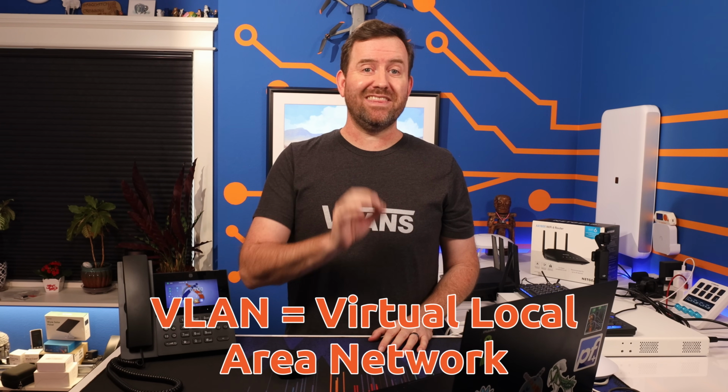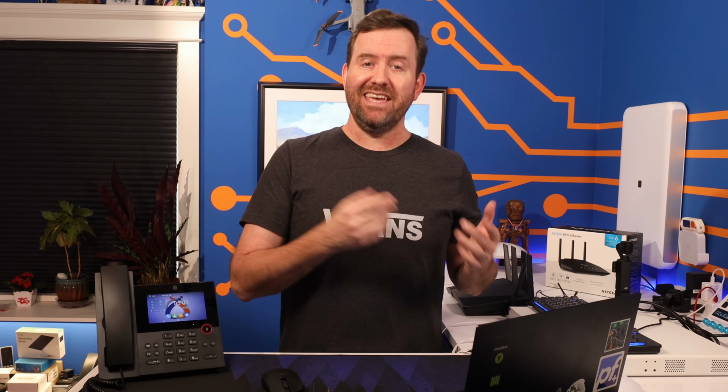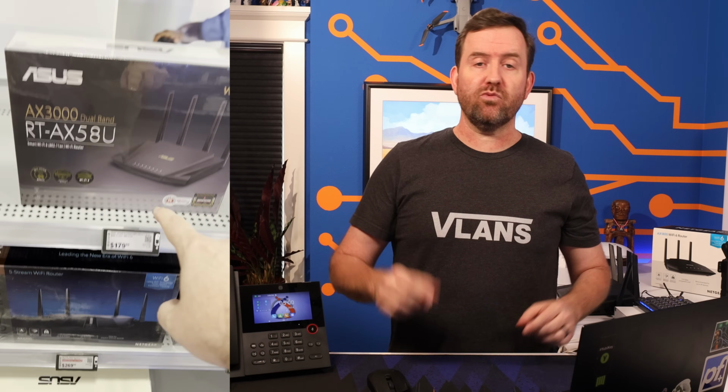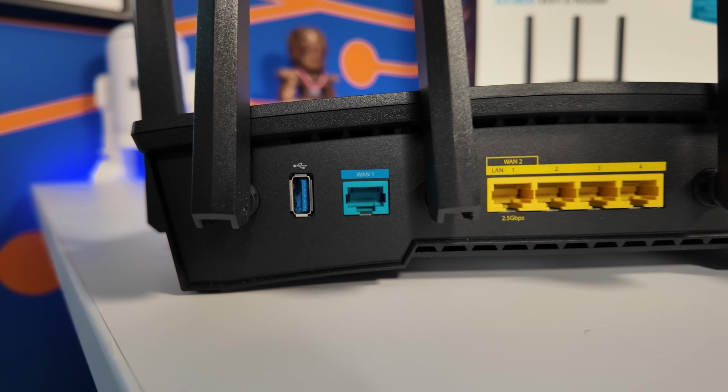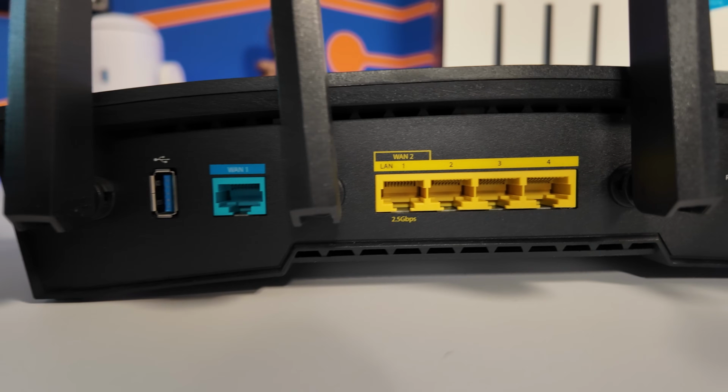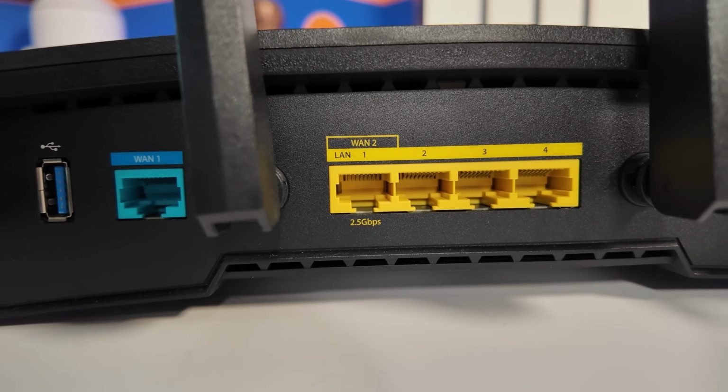VLAN stands for Virtual Local Area Network. So let's start with the LAN portion of VLAN to get this video started. A LAN, or local area network, in its simplest form is the inside interface of a router. So if you go down to Best Buy and you purchase a router off the shelf, you're going to have a WAN port that you plug your internet connection into, as well as one or more LAN ports that you plug your devices into.